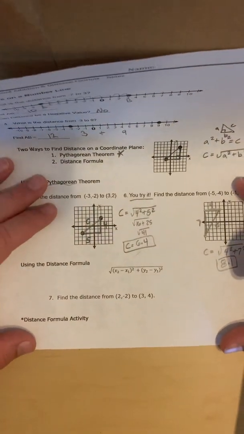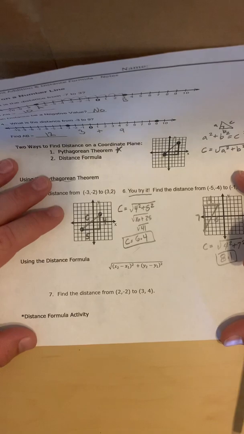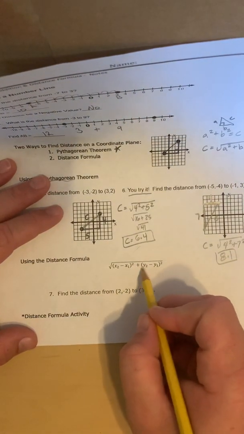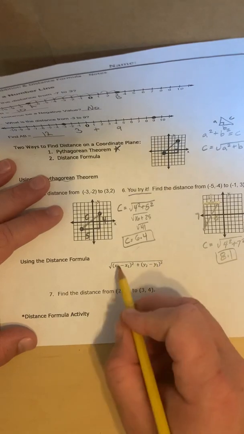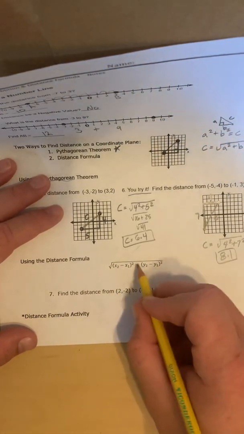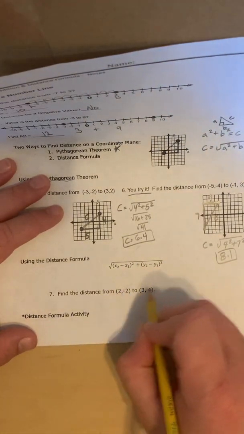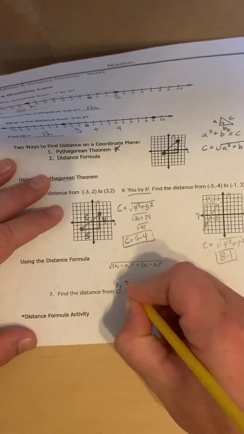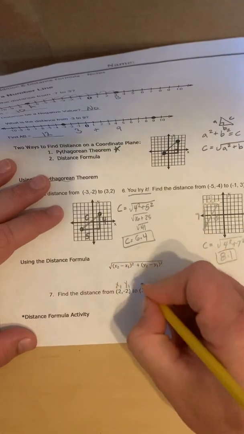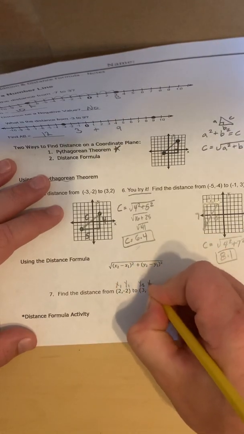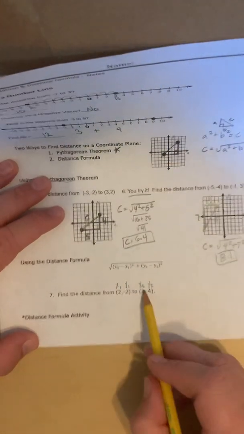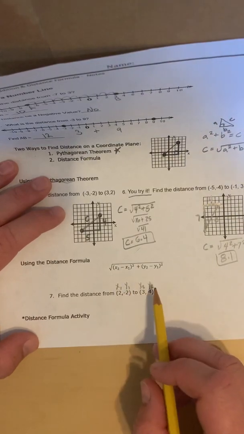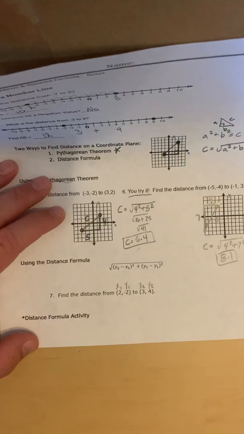Last little piece here, and this is the explanation of using the distance formula. Now you see you have x2 minus x1 squared, y2 minus y1 squared, all under the square root. Well, where those x's and y's come from are your coordinates. So whenever you're using the distance formula, always label your coordinates x1, y1, x2, y2. Now, order doesn't matter. This could be x1, y1, this could be x2, y2, but your 1's need to be together and your 2's need to be together.